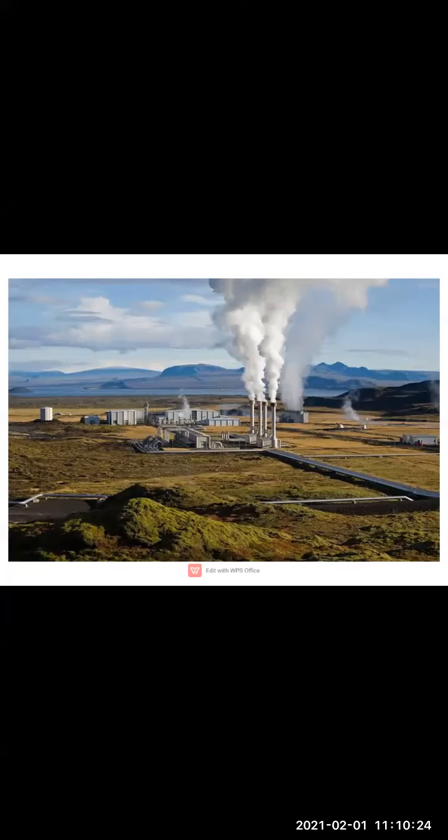Okay, children. Now, what has man done? Man has developed a process whereby this underground heat can be utilized. The heat in the Earth's interior can be used to generate power. One such project is located at Manikaran, in Himachal Pradesh in India.